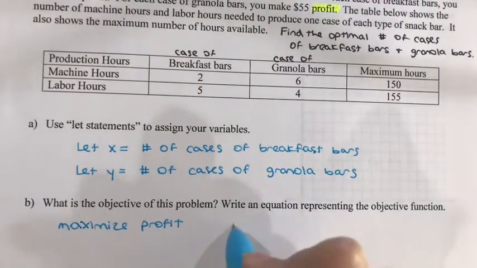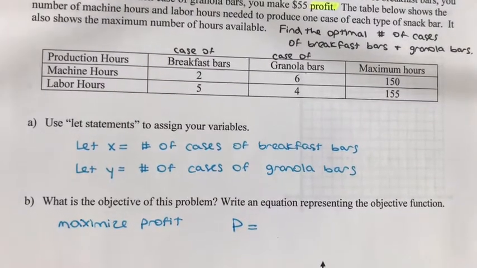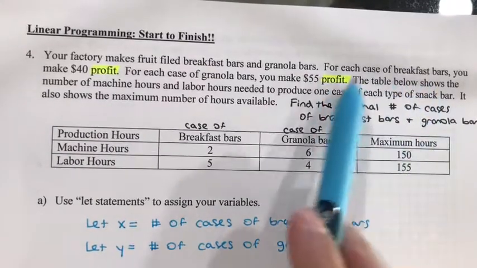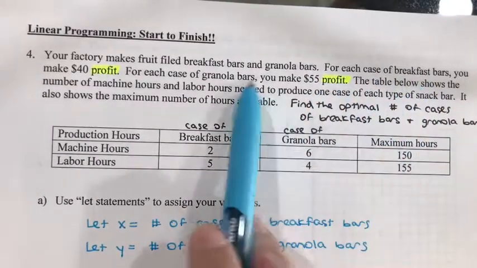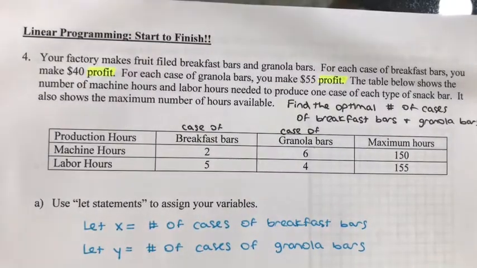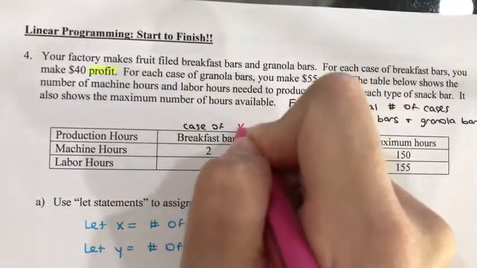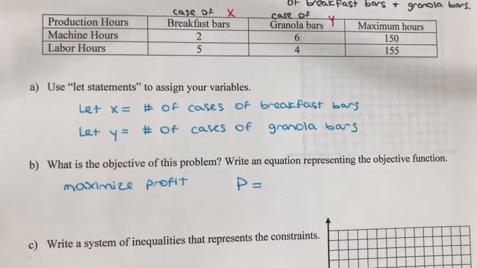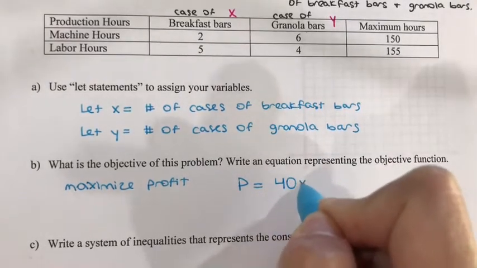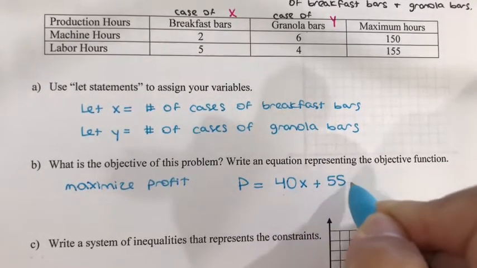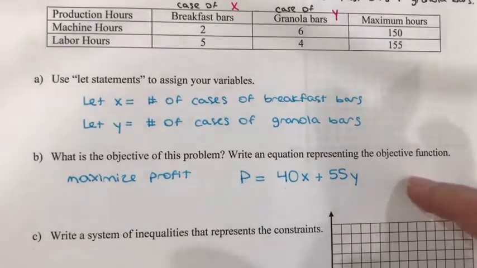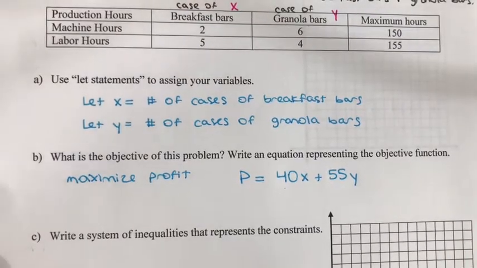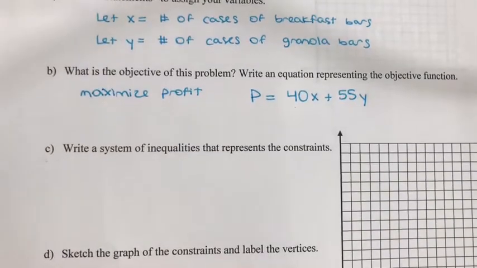So our profit equation comes from the fact that we're making $40 per case of breakfast bars and $55 per case of granola bars. So remember that our X was the breakfast bars, our Y's were the granola bars. So it's going to be 40X plus 55Y. Okay, now with this objective function, we don't do anything with it until closer to the end of the problem, okay? Now at this point, we can jump to our constraints.